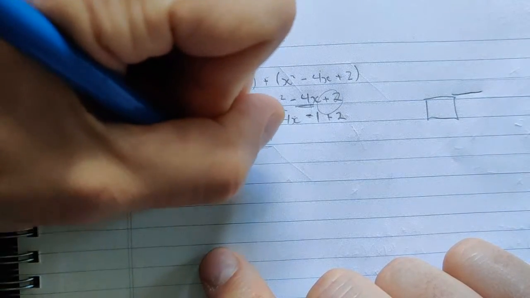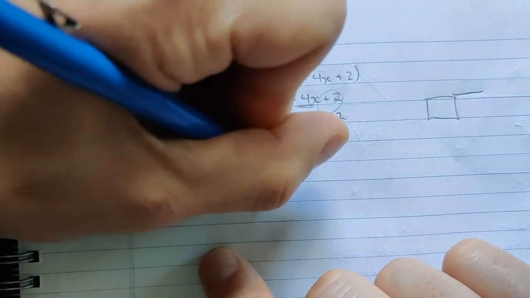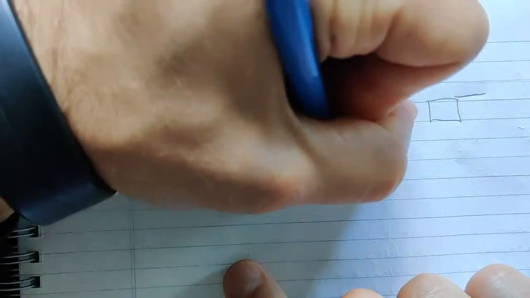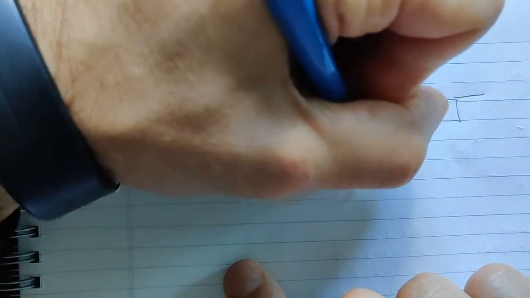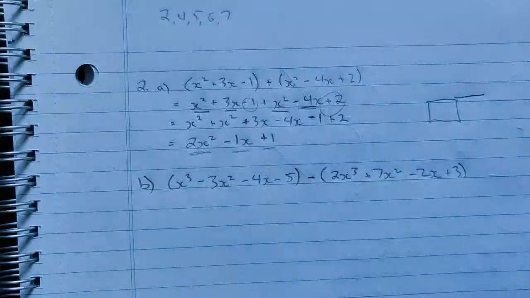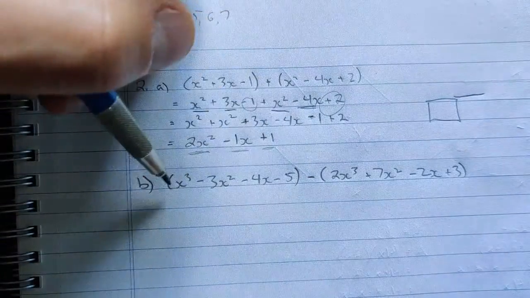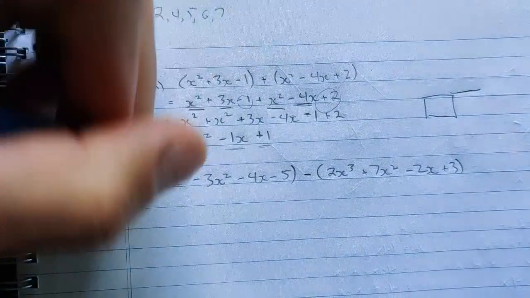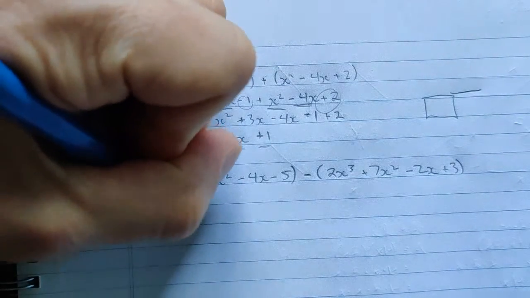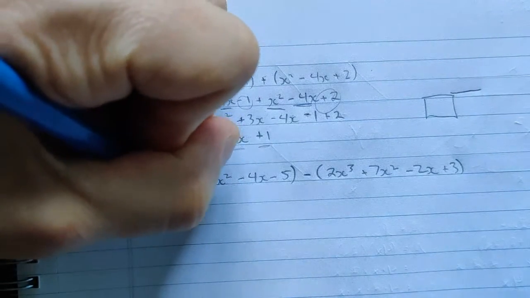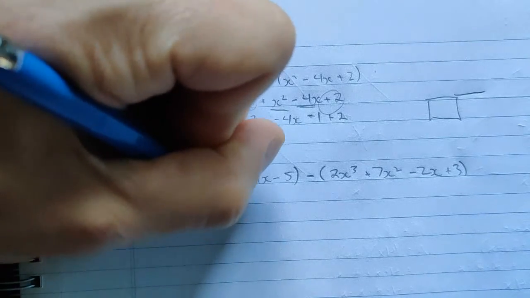minus 3x squared minus 4x minus 5. So it's a little longer, but the key difference here is this minus sign that's going to be in the middle of it. And then it's 2x to the 3 plus 7x squared minus 2x plus 3. So in this case, again, we start by getting rid of the brackets, and we can just drop that first one because there's nothing out in front of it. So x cubed minus 3x squared minus 4x minus 5.